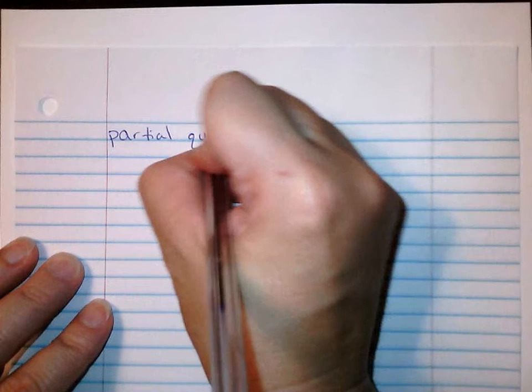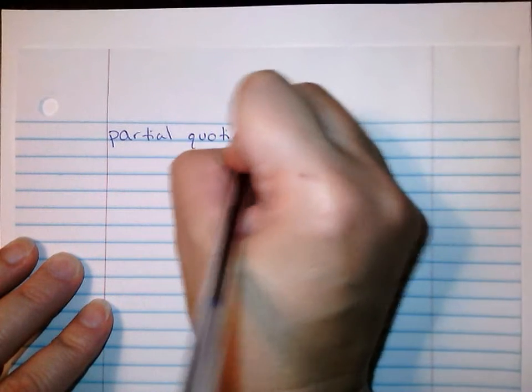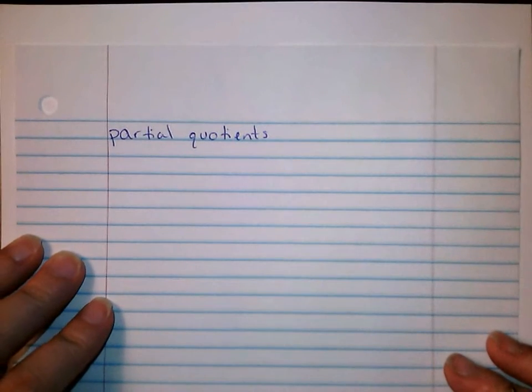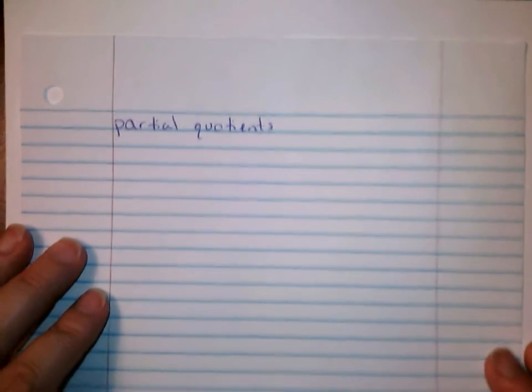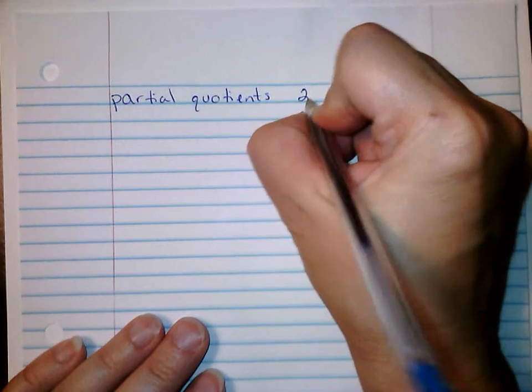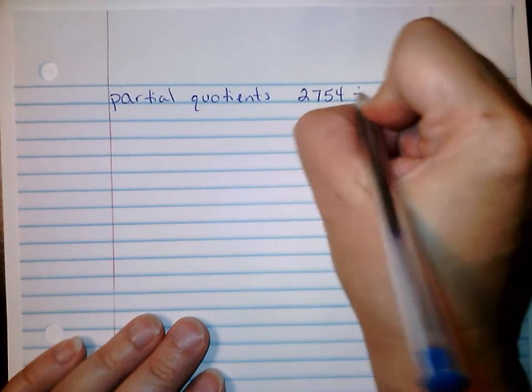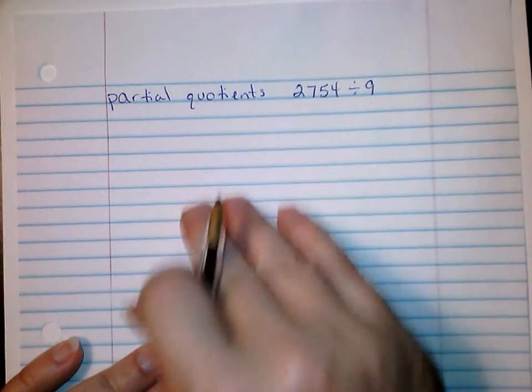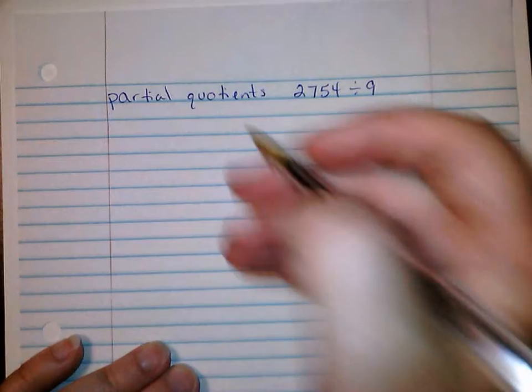We have partial quotients. Now this I know was a favorite last year to use for division. With this one, we are going to basically set it up like we would think, and we're still going to use the same problem, 2,754 divided by 9. I'm going to give myself some space because I do this a little bit differently.